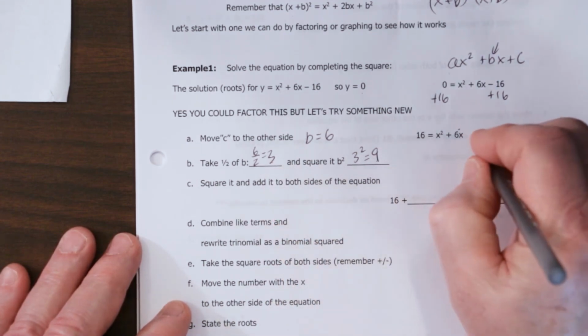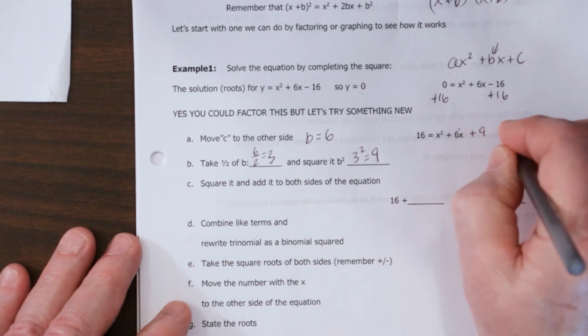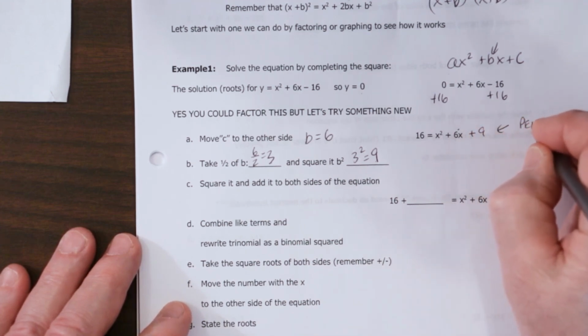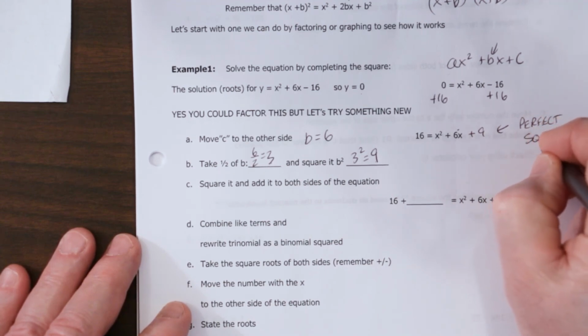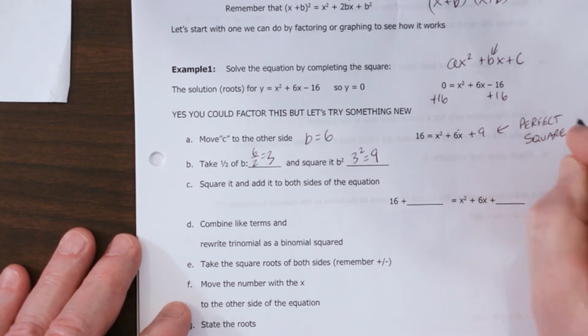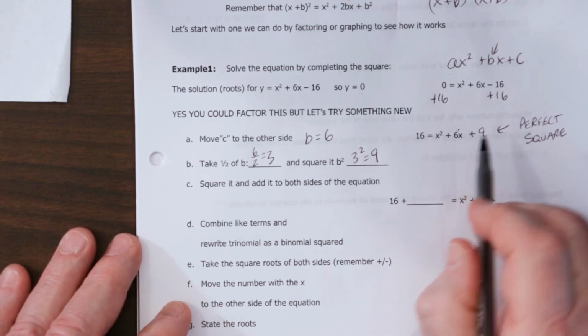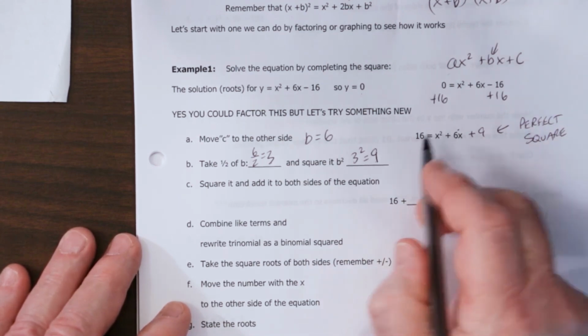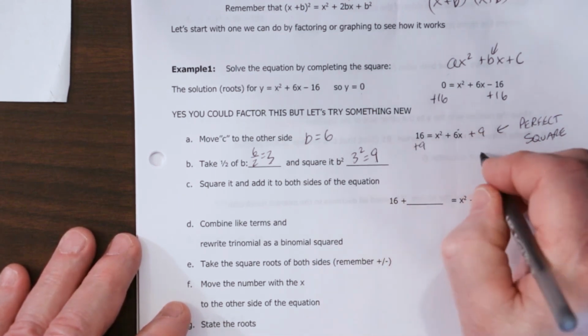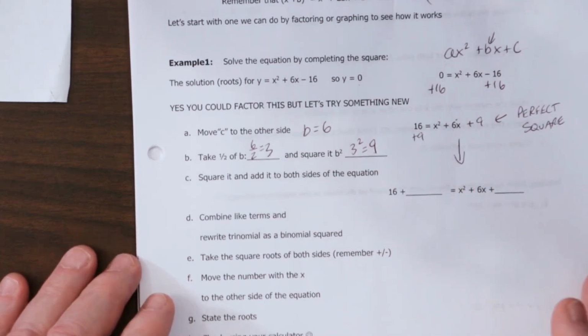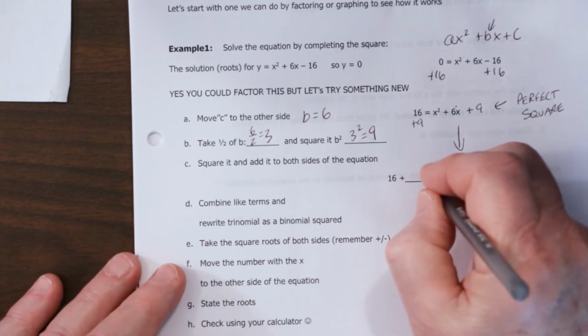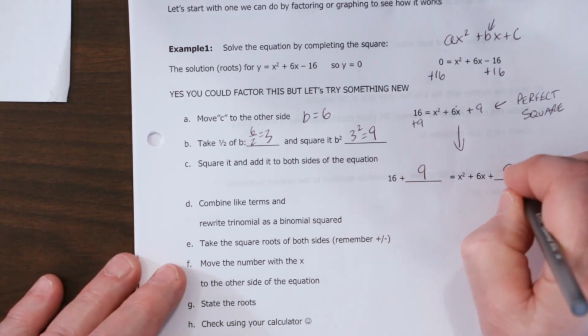So I'm going to add 9 to this side. So this is now a perfect square. But if I add 9 over here, I have to add 9 on the other side. So I do a plus 9. All right, so I'm just going to bring this down. Sometimes when you type these things up, they don't look quite as good. So this has got a 16 plus 9 and a plus 9 there.